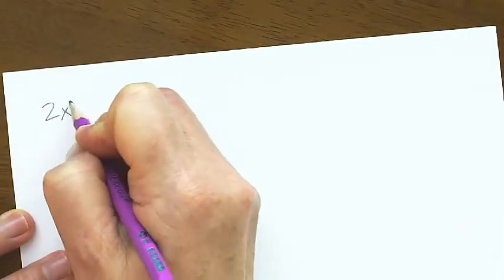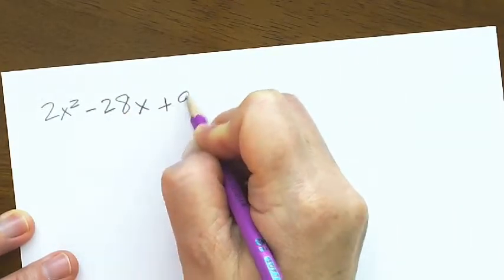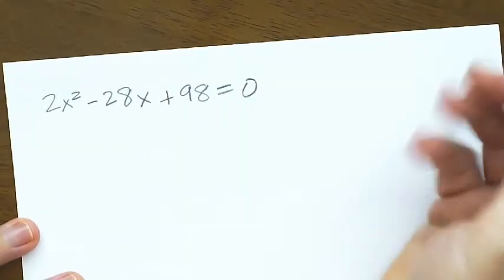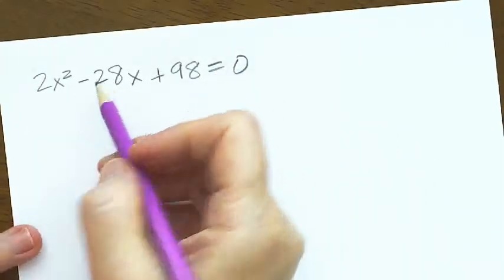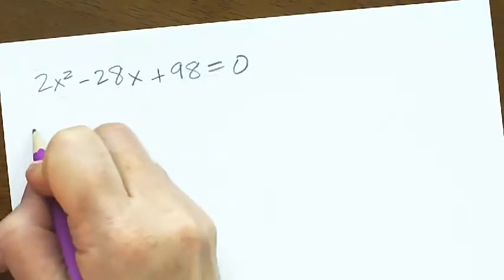Okay, the next example I'm going to do is from just quadratics by factoring, not the intro. And just like difference of two squares and perfect squares, the intro didn't have a common factor, but the regular exercise did. This has a common factor of 2, so I'm going to divide all of these terms by 2.